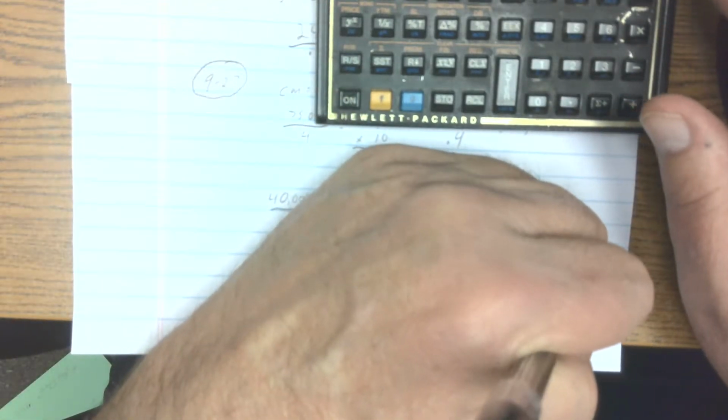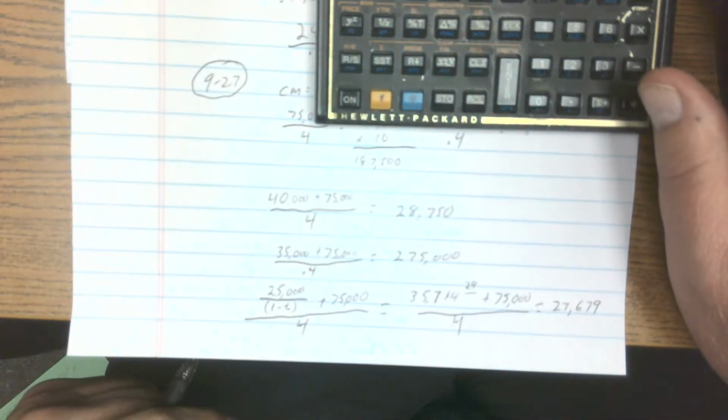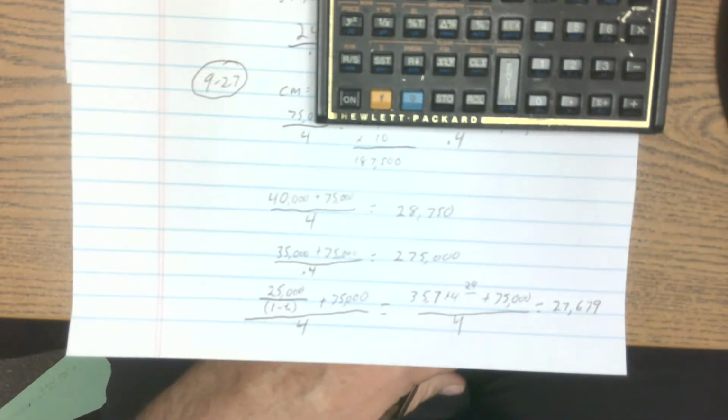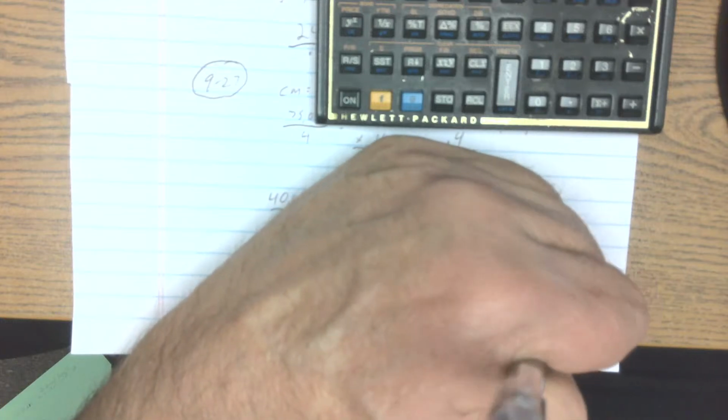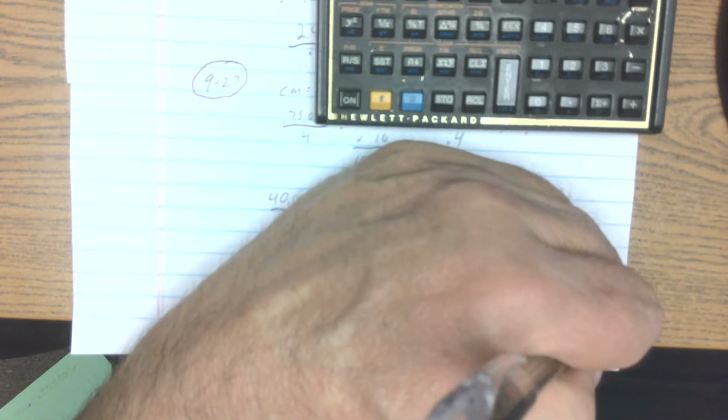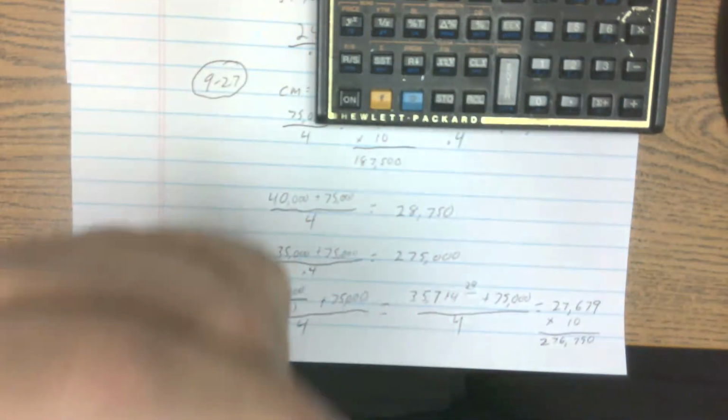And that's going to be 27,679, rounding up. Then they ask for it in sales dollars. Well, that's times $10 a piece, 276,790. That's the easy way.